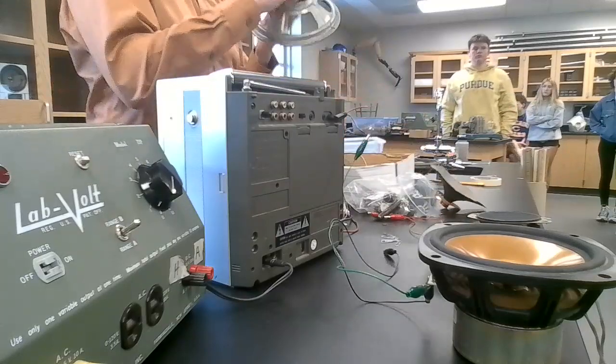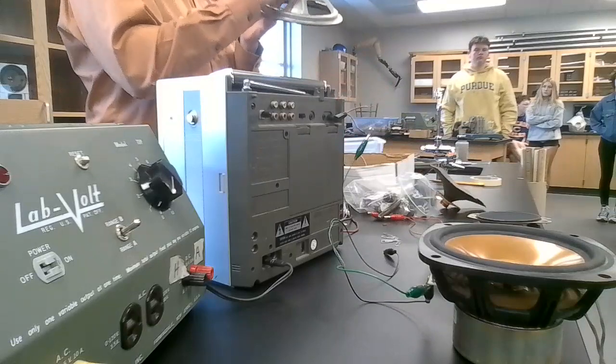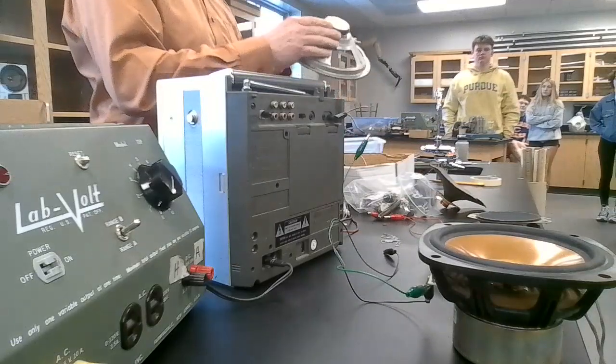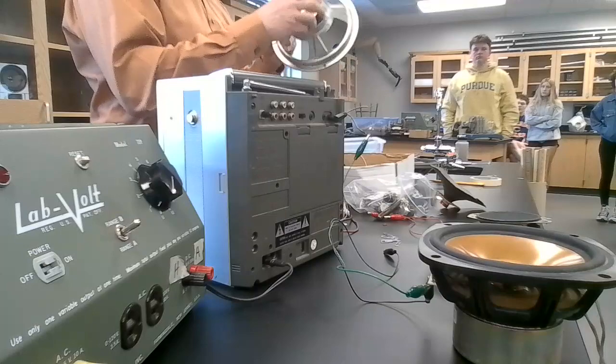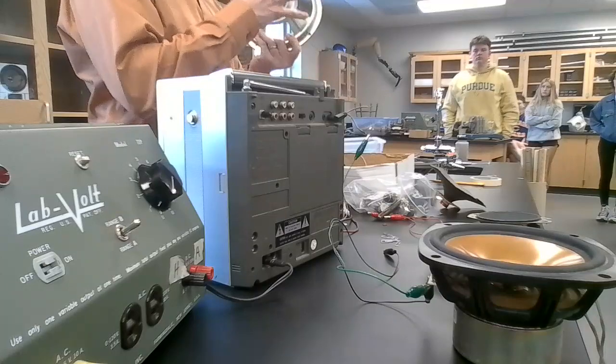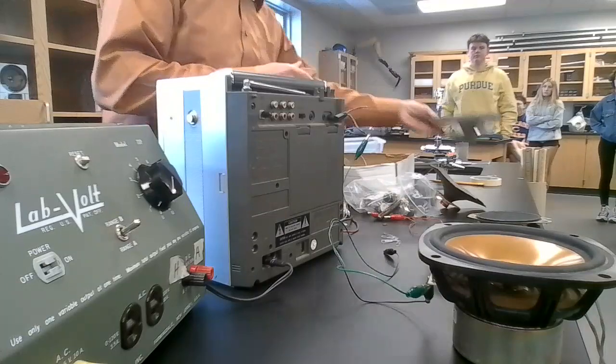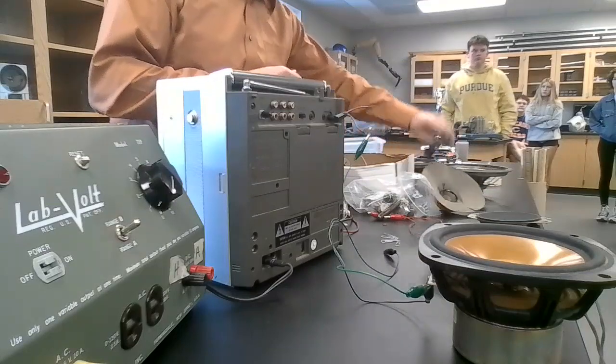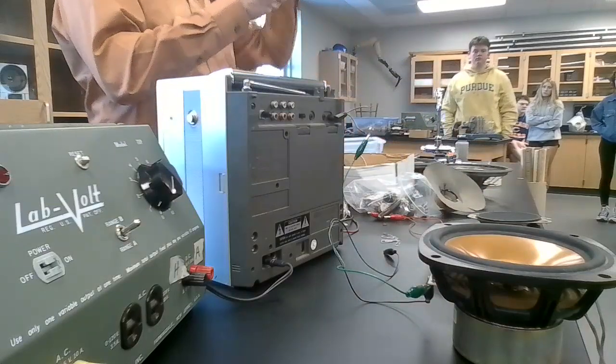The backside of the speaker is the magnet. Okay, if you ever held a speaker that's heavy, it's because of the magnet. Okay, the orientation of that magnet looks like this.